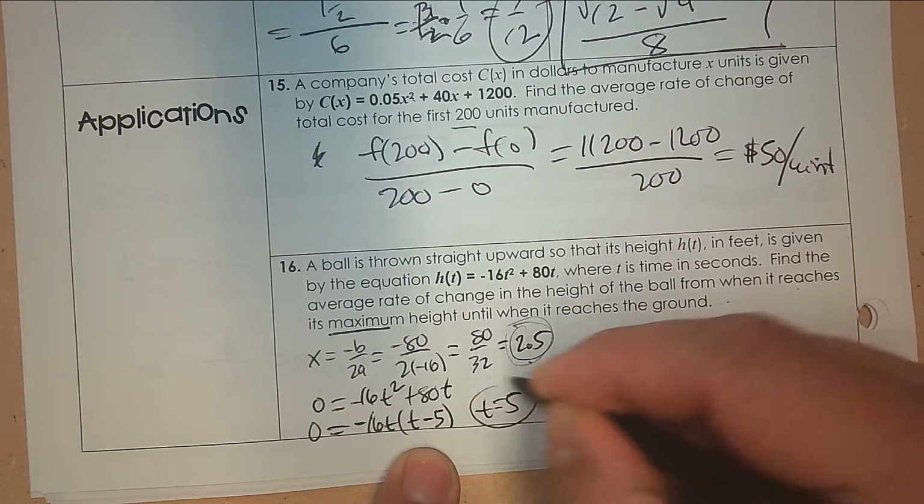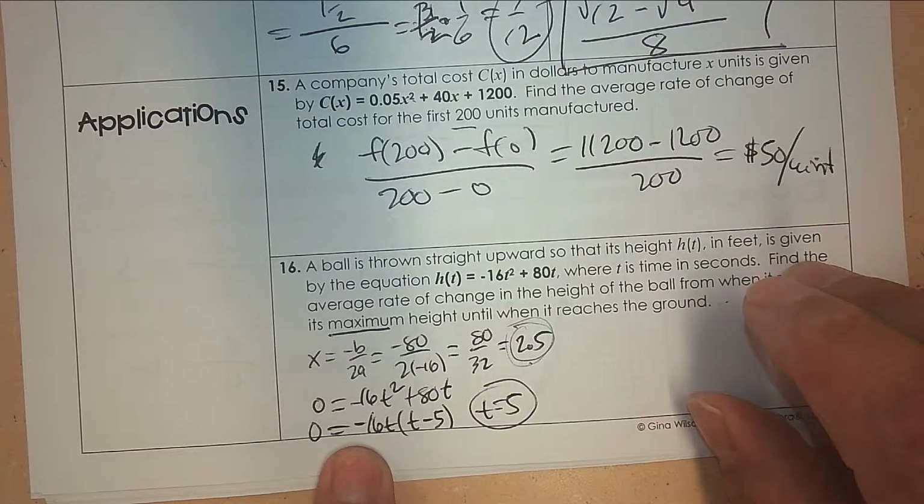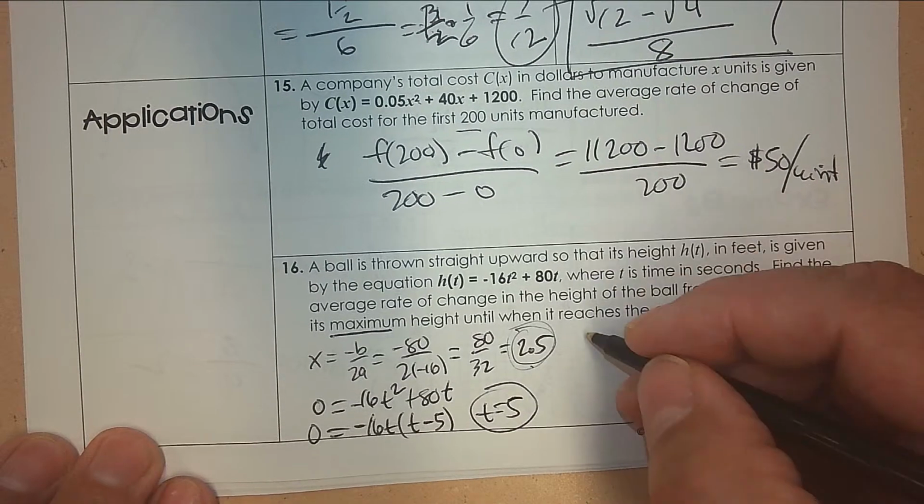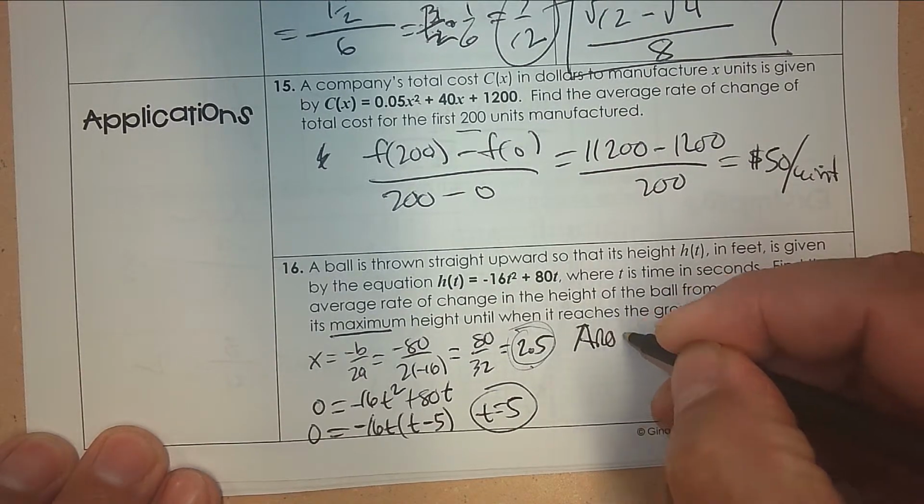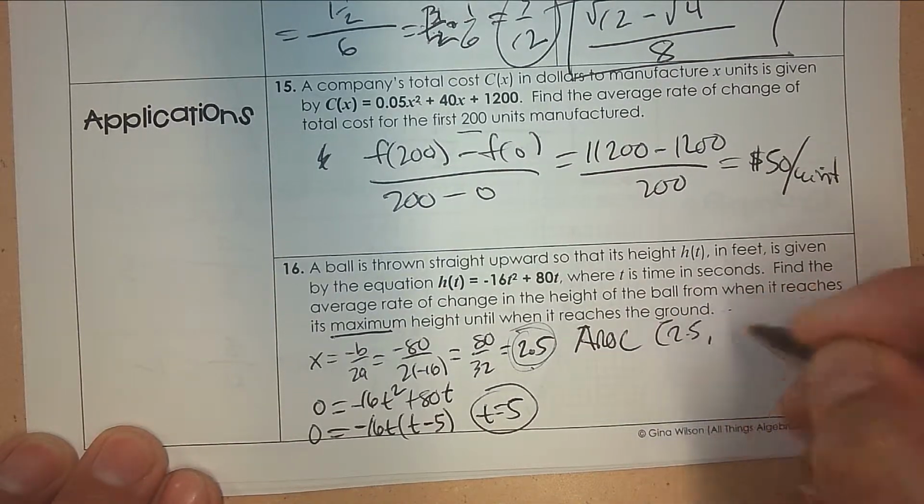So it hit the ground at positive 5, where it started, and then hit the ground there. So I guess when it was thrown up, it started on the ground and then thrown in the air, and then 5 seconds later it hit the ground. So we're finding the AROC from 2.5 to 5.